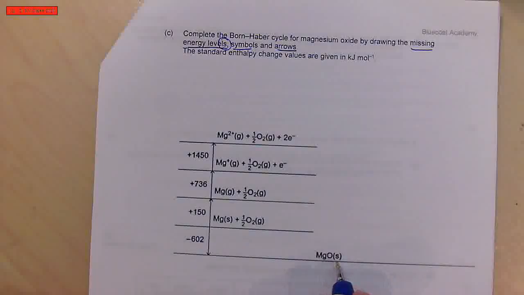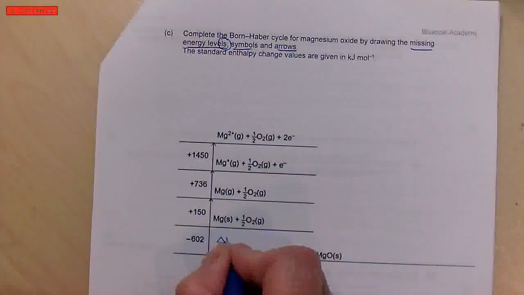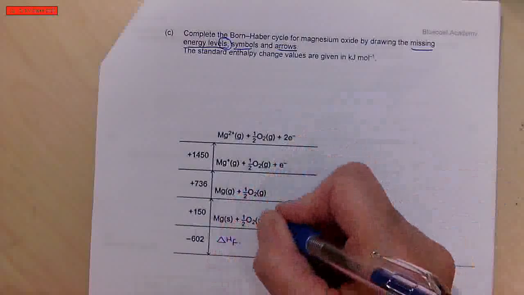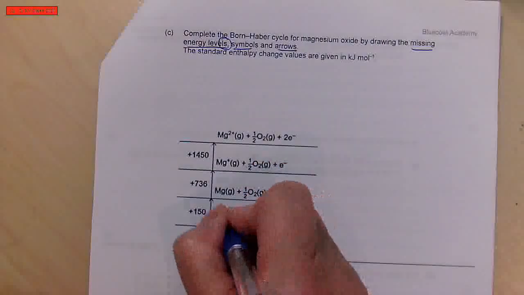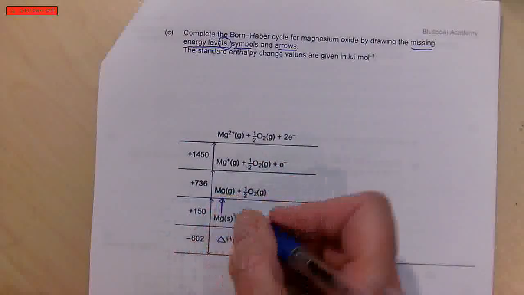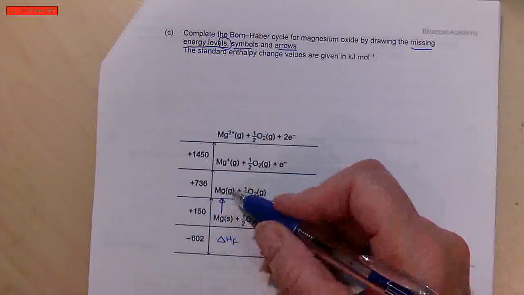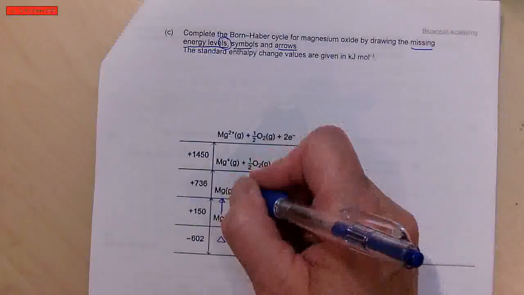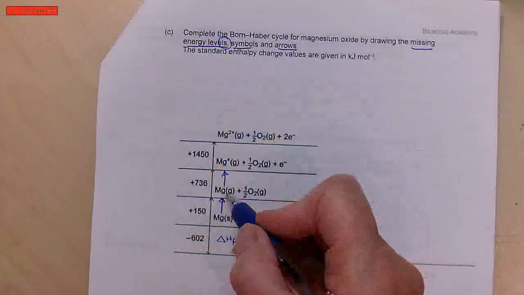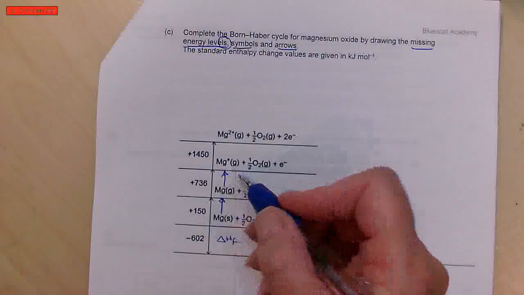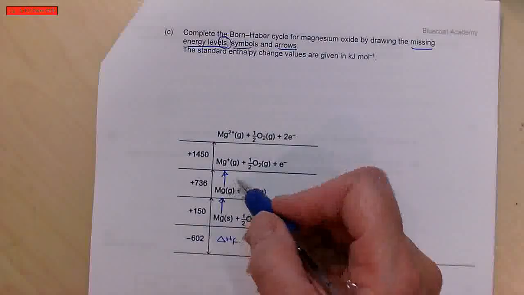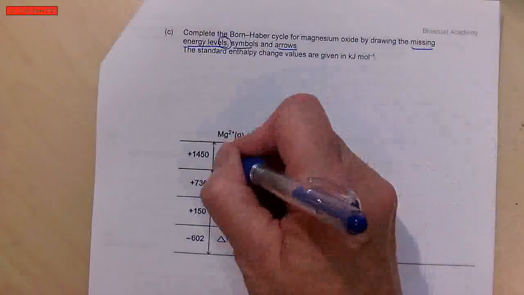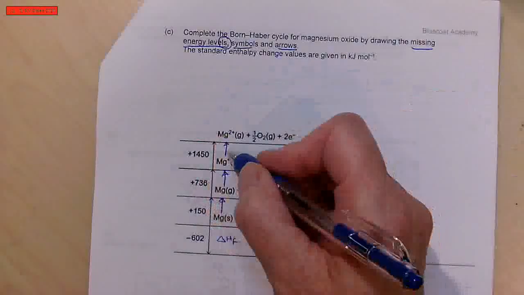Okay, so I can see that this is our formation. We're forming the solid, so that's enthalpy of formation. I'm looking at this and there's no change here on the oxygens, but where the change is here on the magnesiums. So this is solid magnesium going to gaseous magnesium atoms, so this must be atomization. I can see here that the magnesium is losing an electron, so this must be the first ionization energy, and look, there's the electron that it's lost, so first ionization energy.